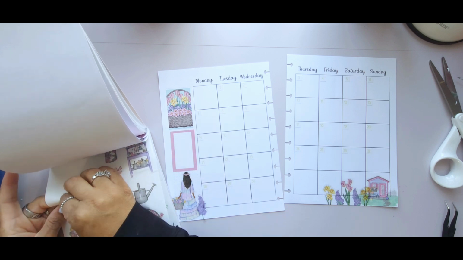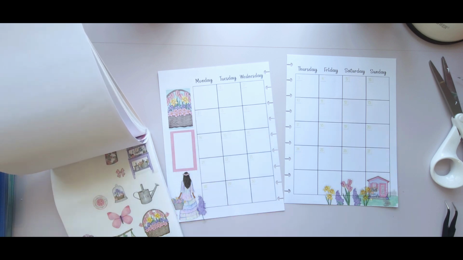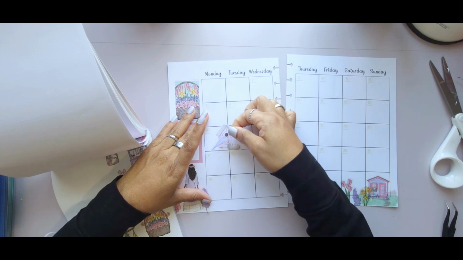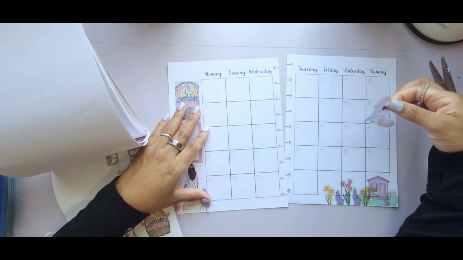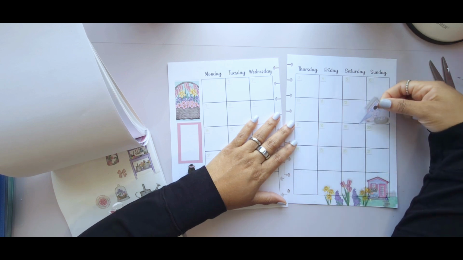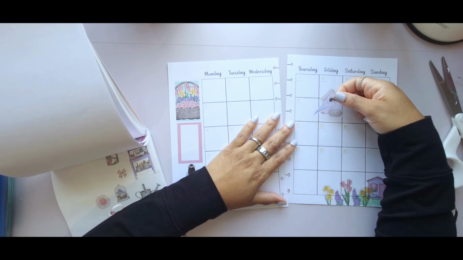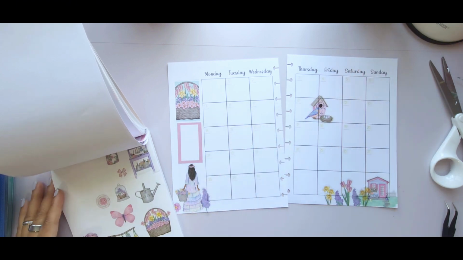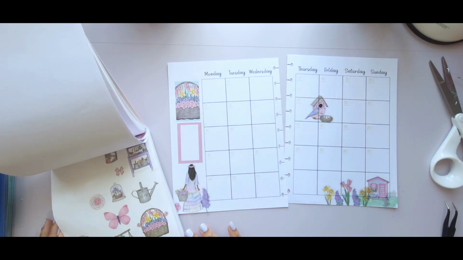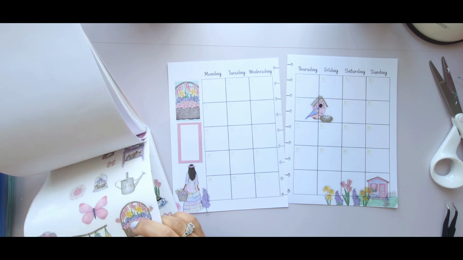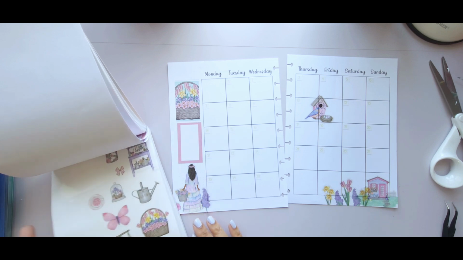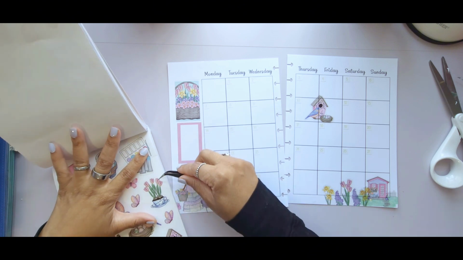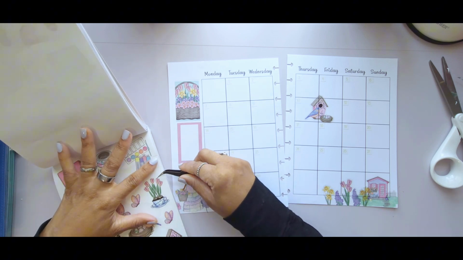And so now I want to come in here and just grab a couple of these spring icons and put them throughout. That's basically what I'm going to do. Find one that I like. I like this one. I like the butterflies. Let's see, I love this set of flowers here.